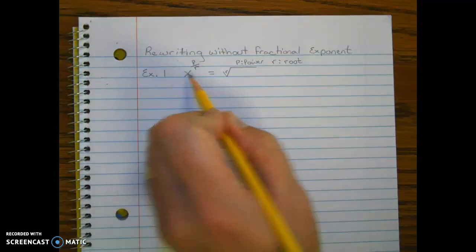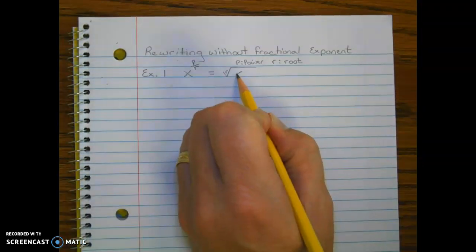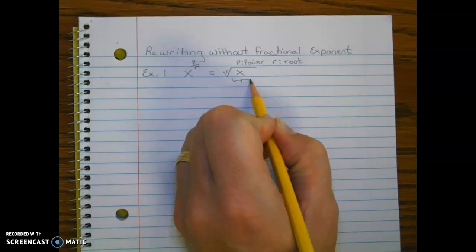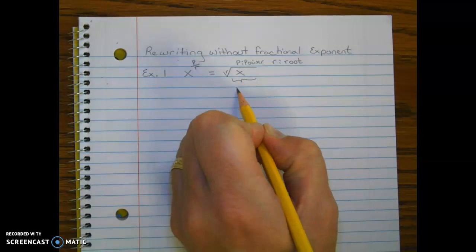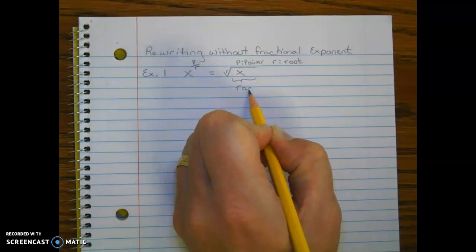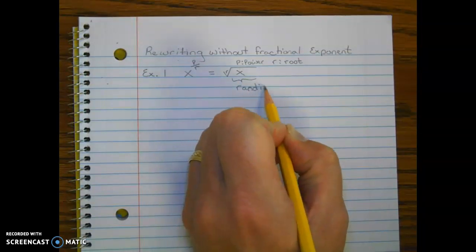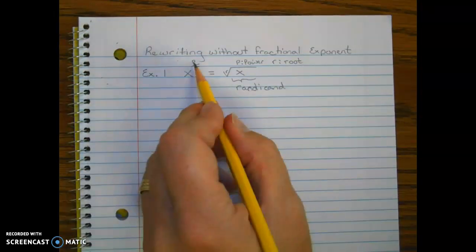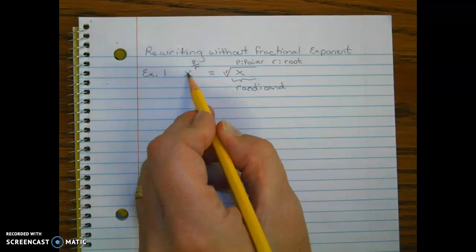Okay, the x becomes what's called the radicand. So whatever is inside the radical is called a radicand. And then P is the power on the x.